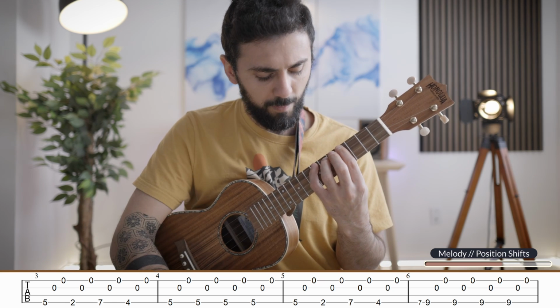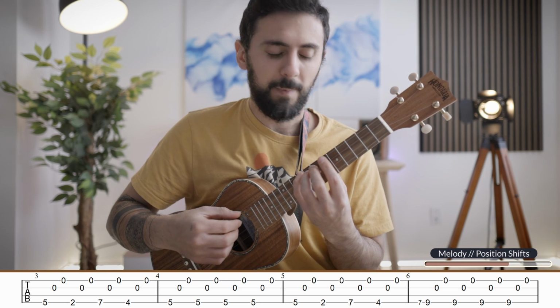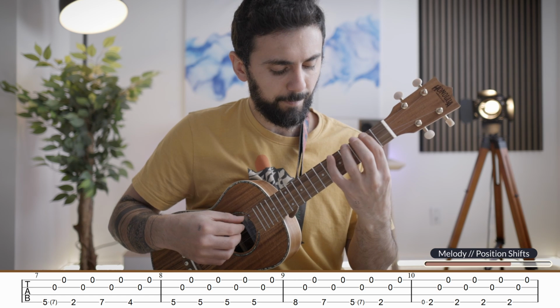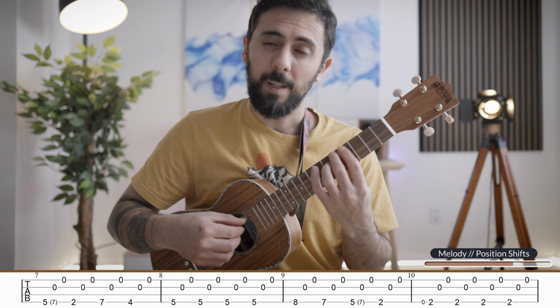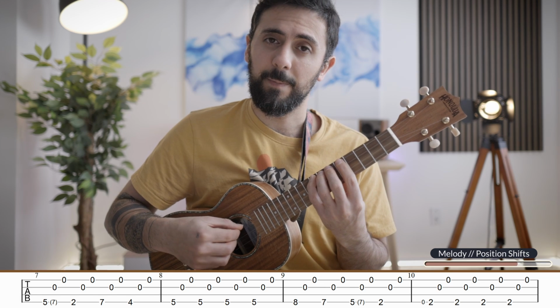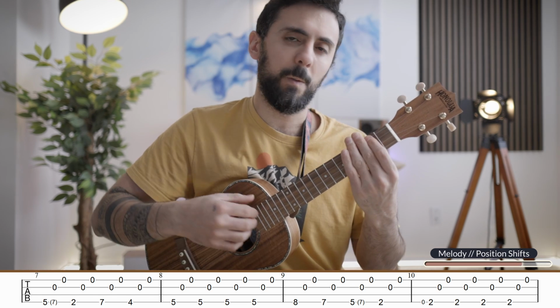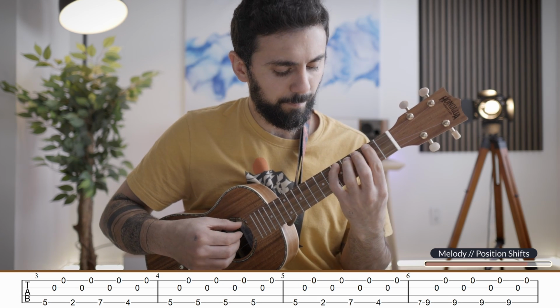Same position shift. Now I'm going to move my 4th finger up to the 9th fret. Now I am in the 6th position, but I'm not really going to use those frets. And then I do that again. Now I'm going to move to the 5th position, and I'm going to play 8, 7, 5, position shift back to the 2. So when you put them together, see if you can spot those position shifts.